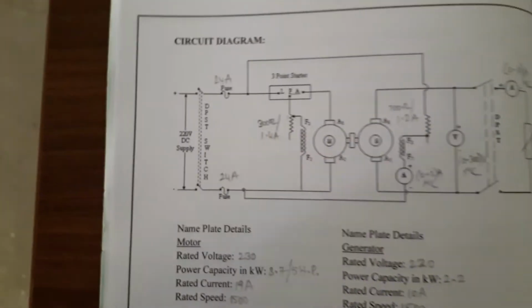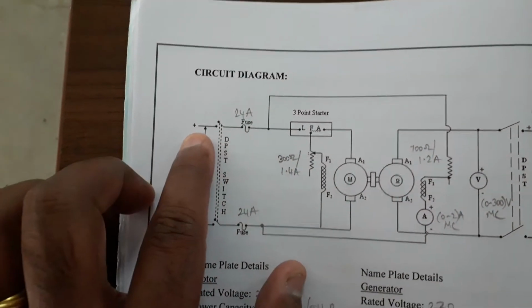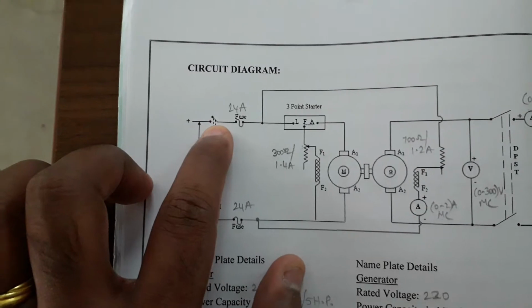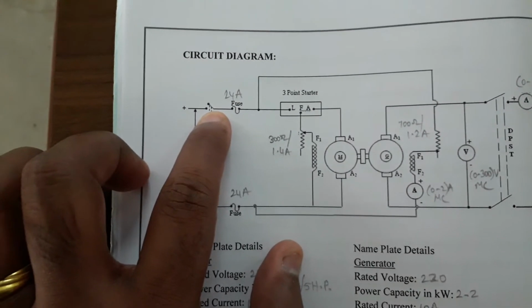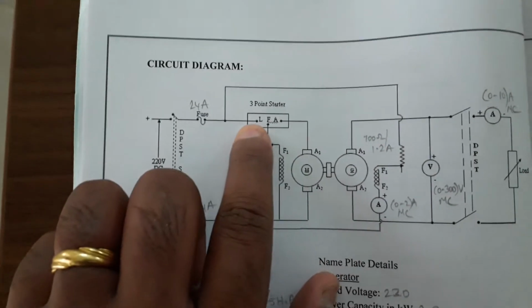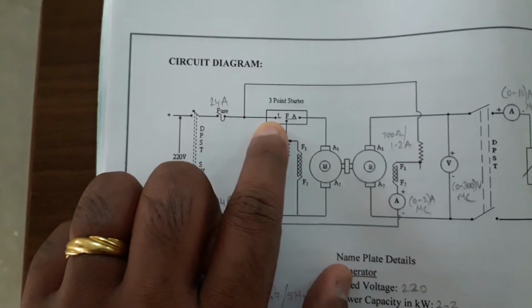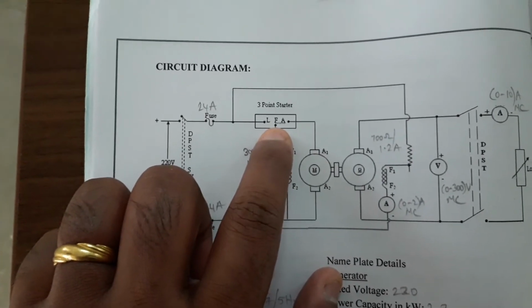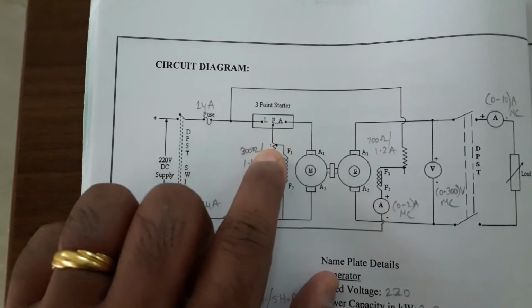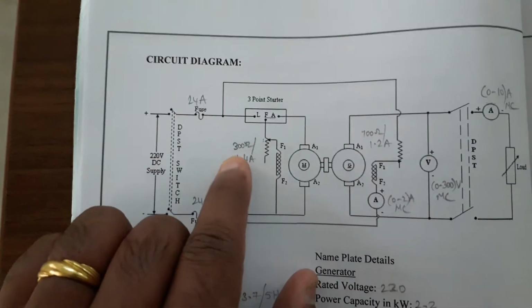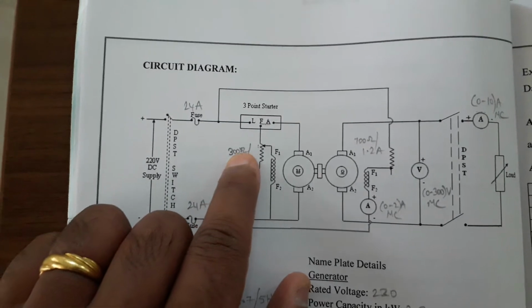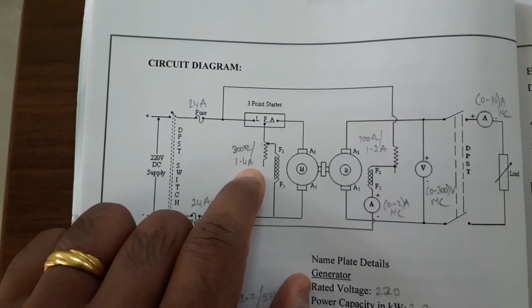From the positive terminal of your DC supply, a DPST switch is connected, and from the DPST switch the wire goes to the L line terminal of the 3-point starter. From the field terminal of the 3-point starter, a variable rheostat whose rating is 300 ohms, 1.4 ampere, is connected.